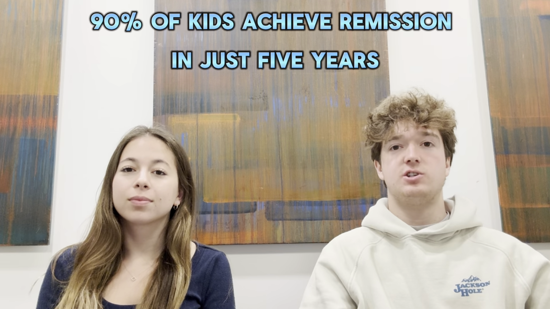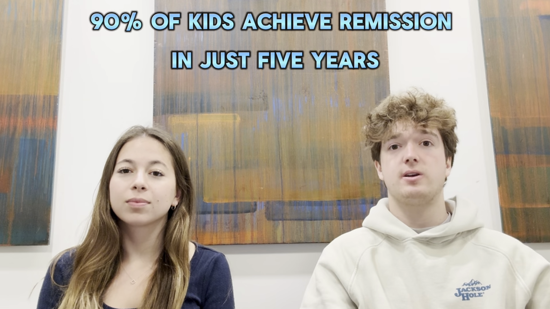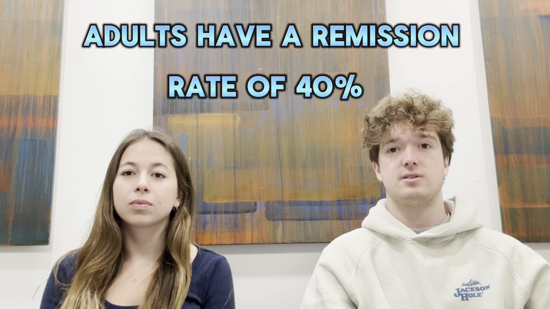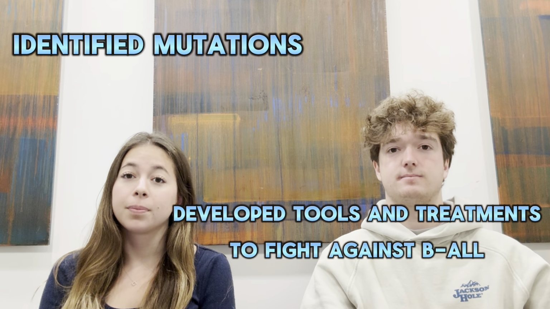About 90% of children with B-ALL go into remission within 5 years of diagnosis, which is pretty incredible. For adults, the remission rate is a little lower, around 40%, but it's still pretty good considering the survival rates of other cancers. But targeted therapies and early detections are improving outcomes of B-ALL every single year. B-ALL is a serious disease, but it's one we now understand far better than we did in the past. Through research, we've identified the mutations that cause it and developed tools to fight back.